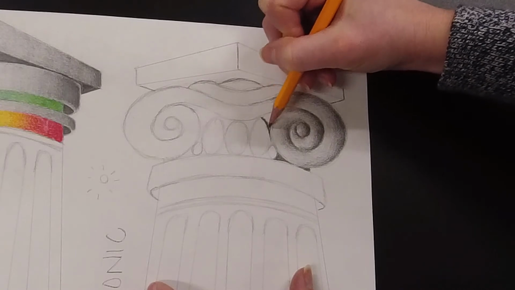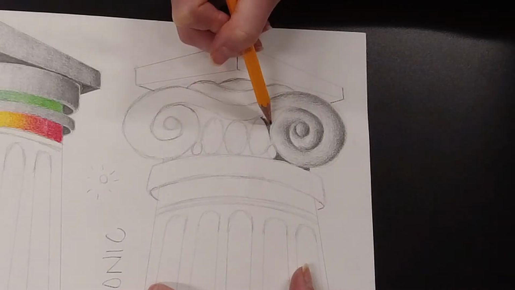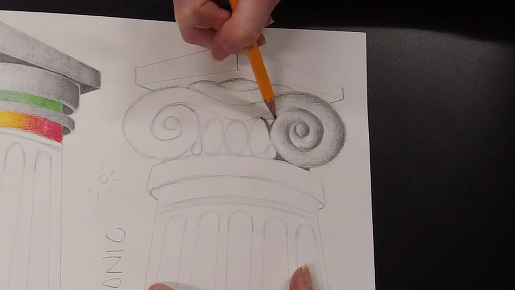But just like we did on the top of the Doric column, it is still going to get lighter as I move across that space. Not much lighter, remember, but a little bit lighter.